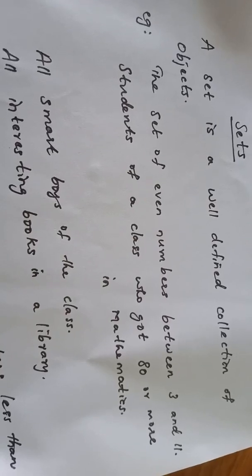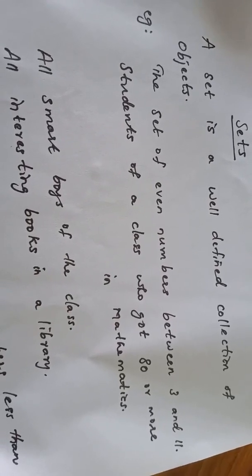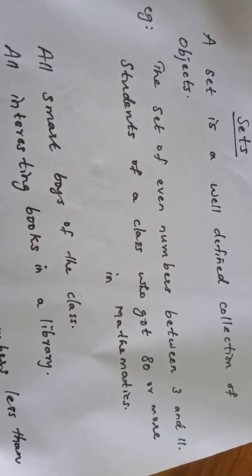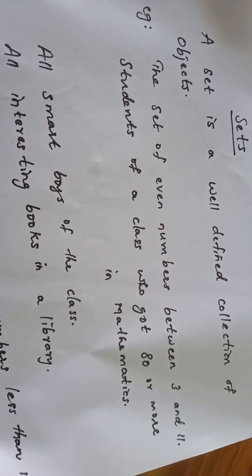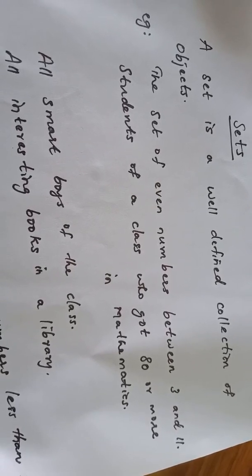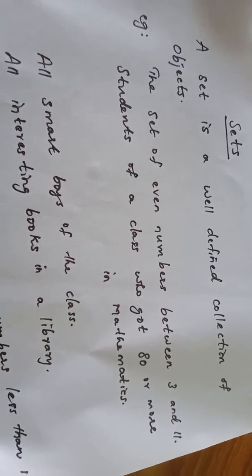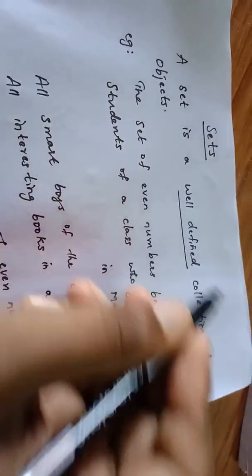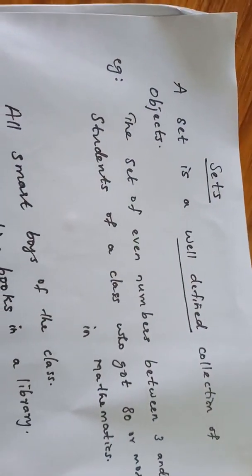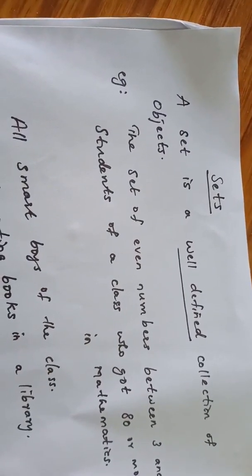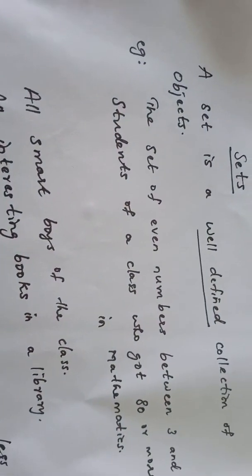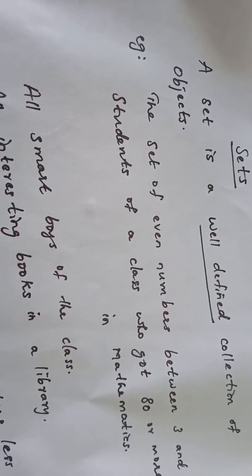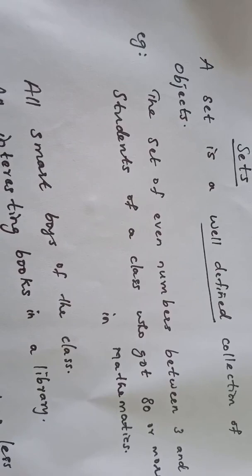Now we will start with the next unit, sets. Set is a common word used in our daily life, but in mathematics we define set as a well-defined collection of objects. And the word well-defined is important as it determines whether an object belongs to the set or not. So we can define a set as a well-defined collection of objects.